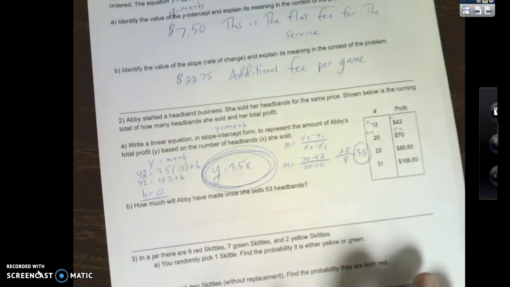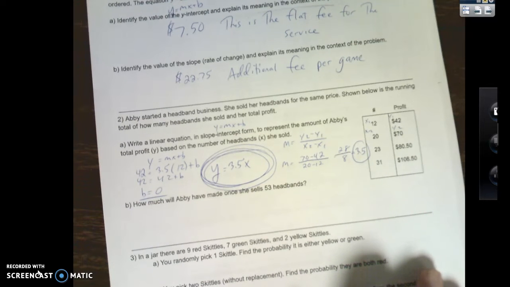Now, before I move on, why do you think that makes sense? If y is her total profits, if she sells 0 headbands, how much profit do you think she's going to make? $0. That's why it makes perfect sense.